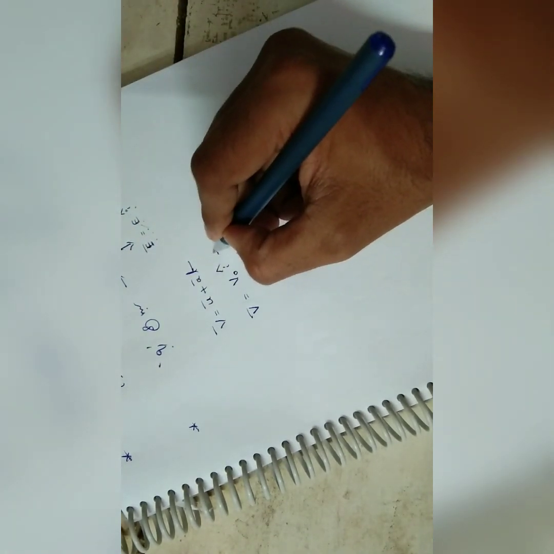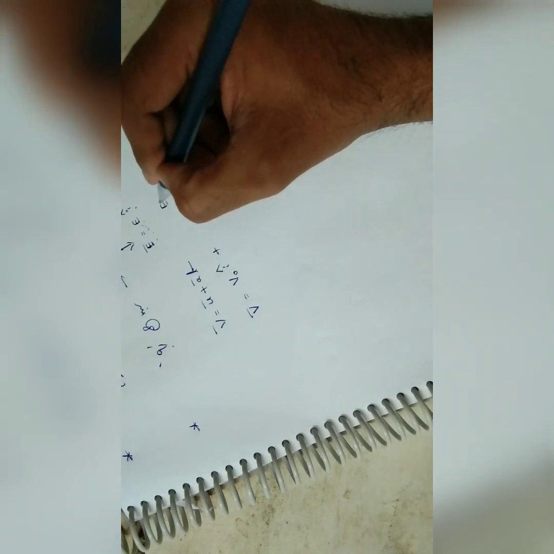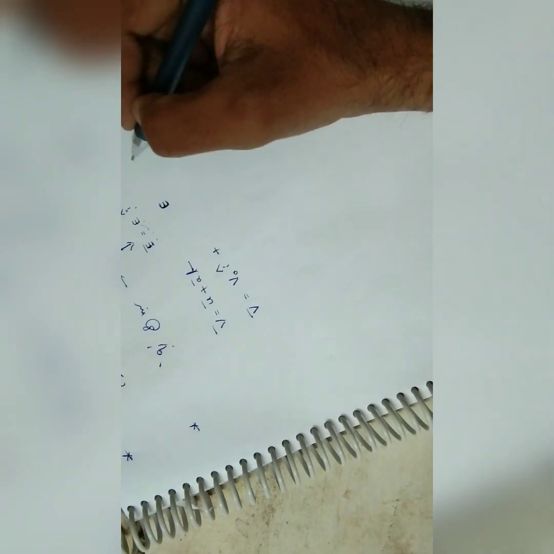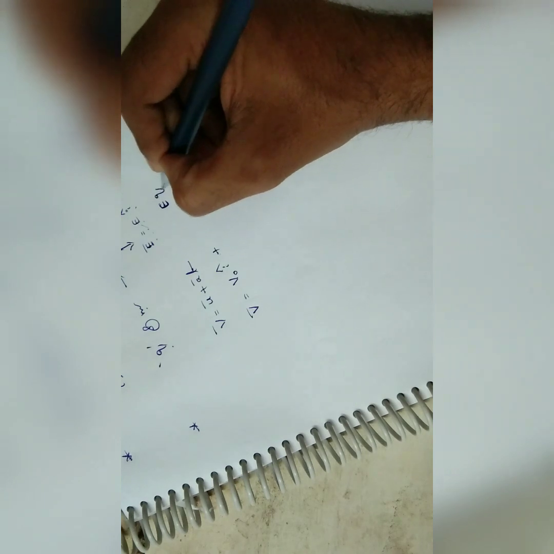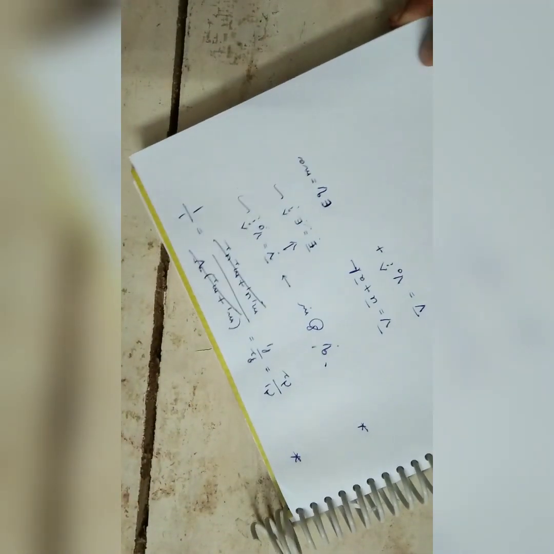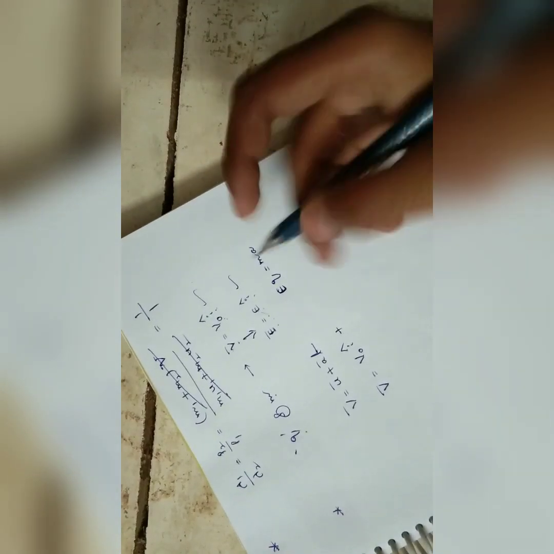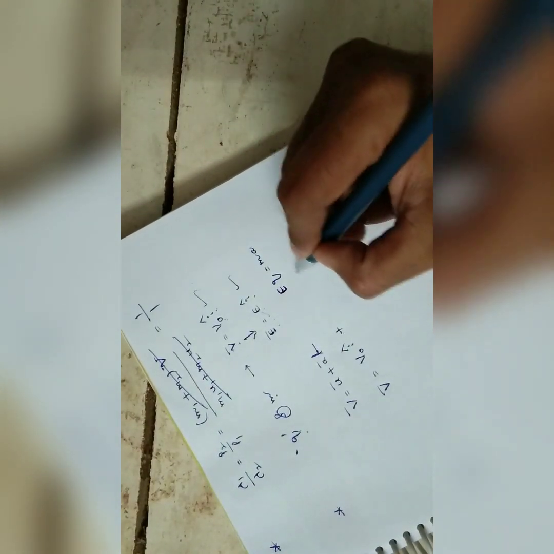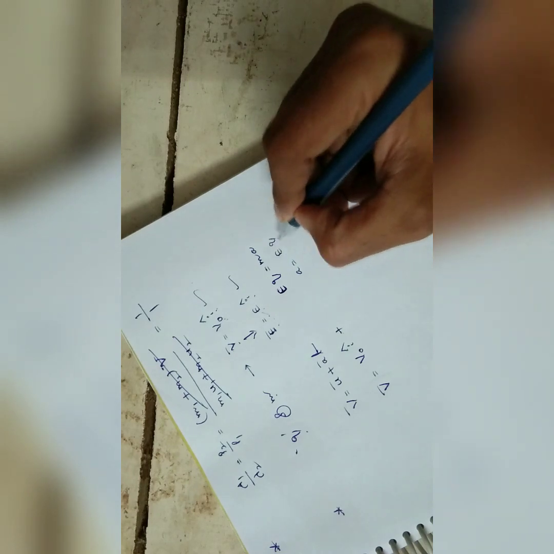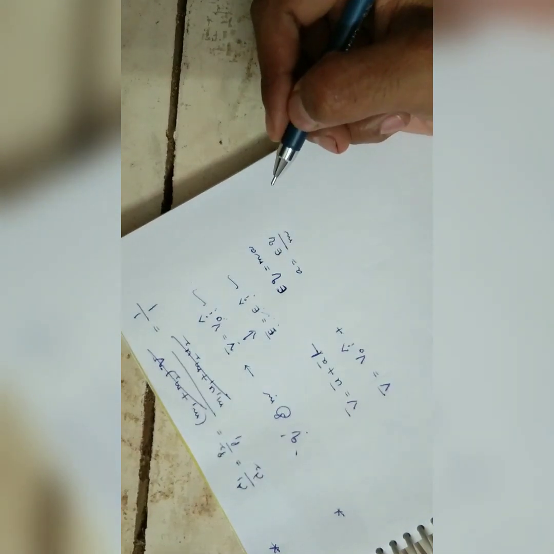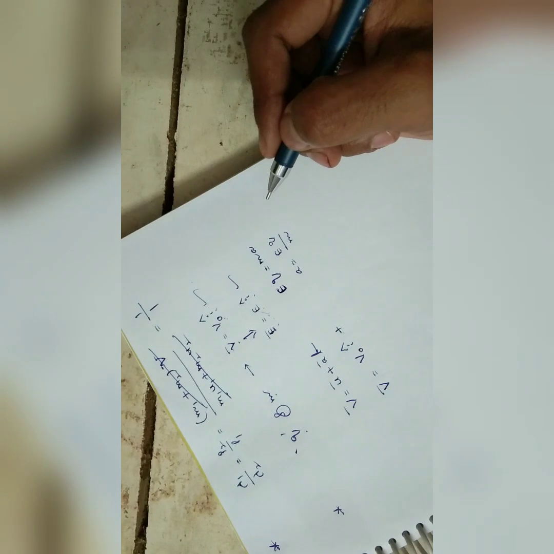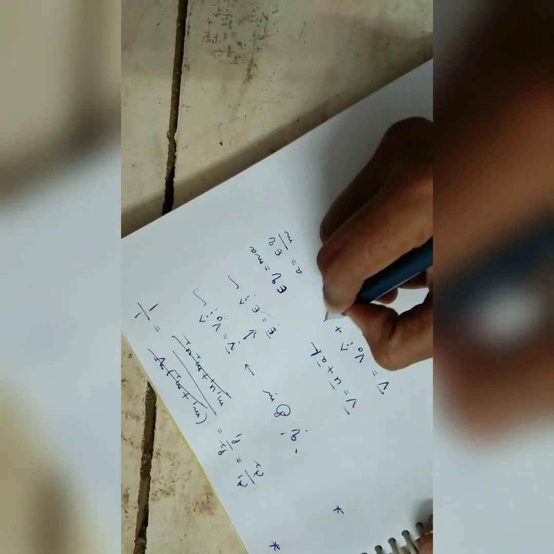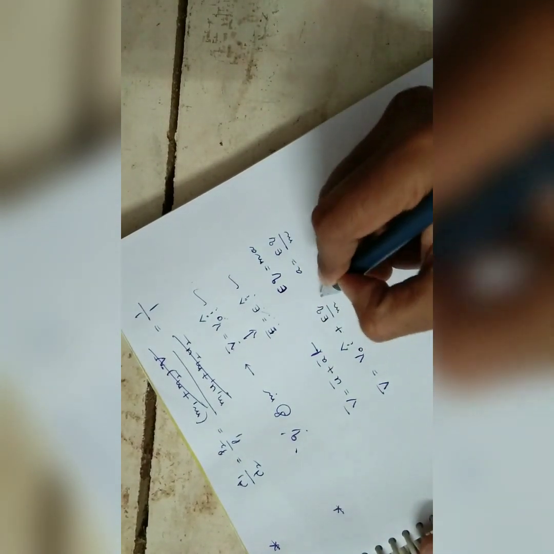At the same time, as you know, according to the topic of electric force, F is equal to EQ. According to Newton's second law, EQ is equal to MA. So A is equal to EQ by M. Now substitute this A value, EQ by M, into T.